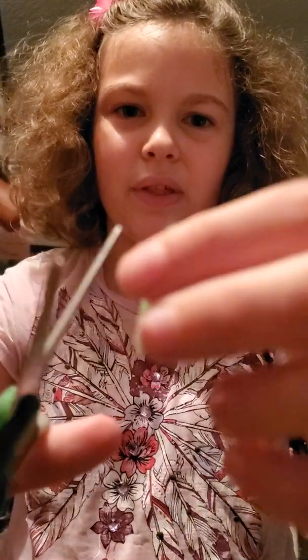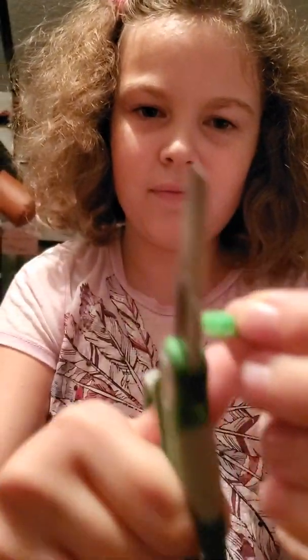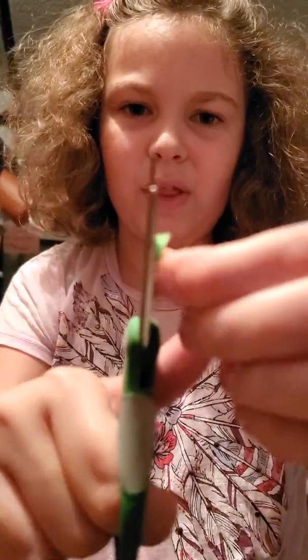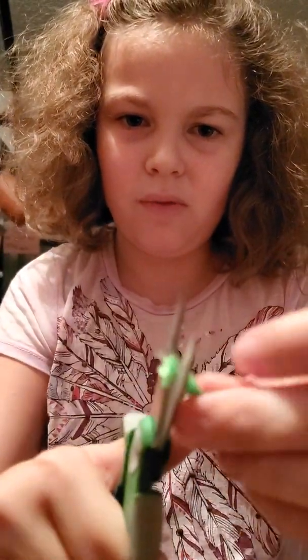So here I go. I'm going to start the process of cutting it. I just want to get these little fuzzy parts off. That's my goal.